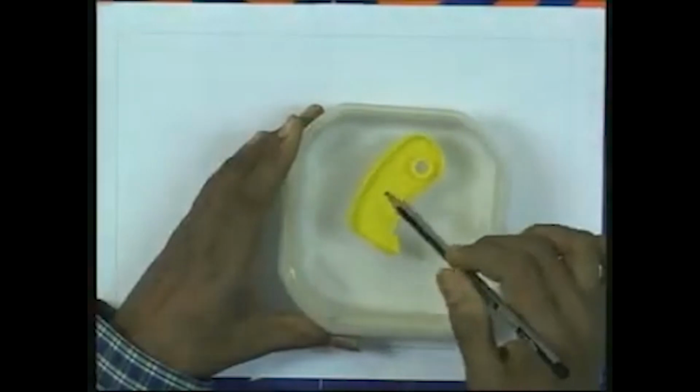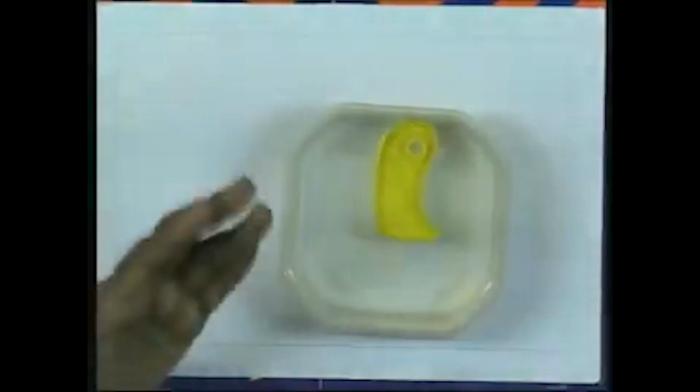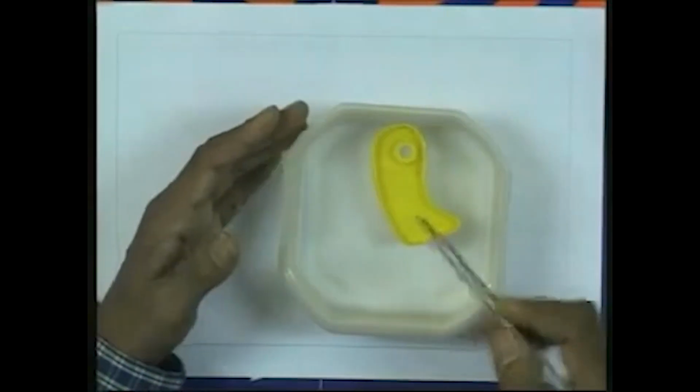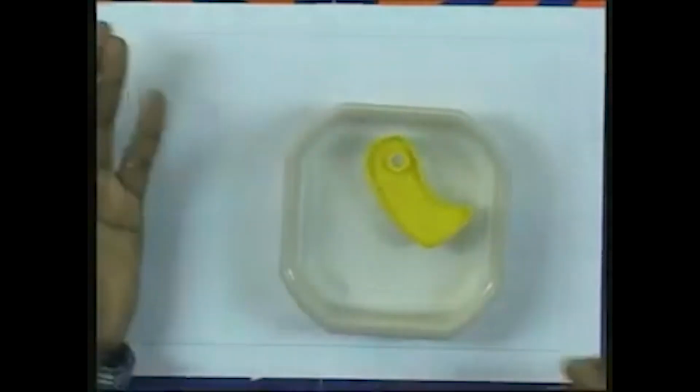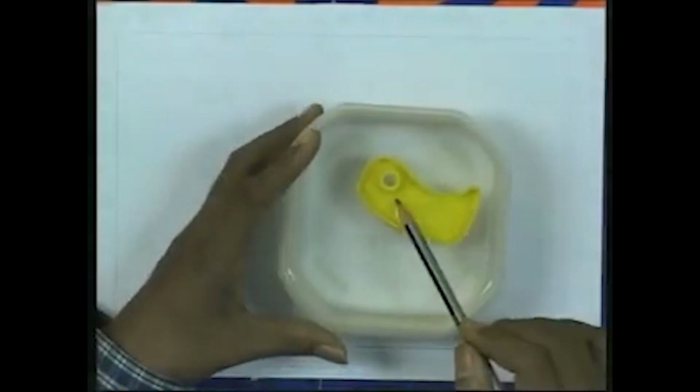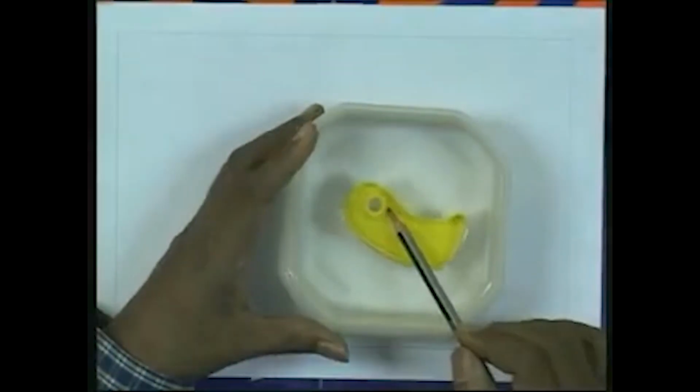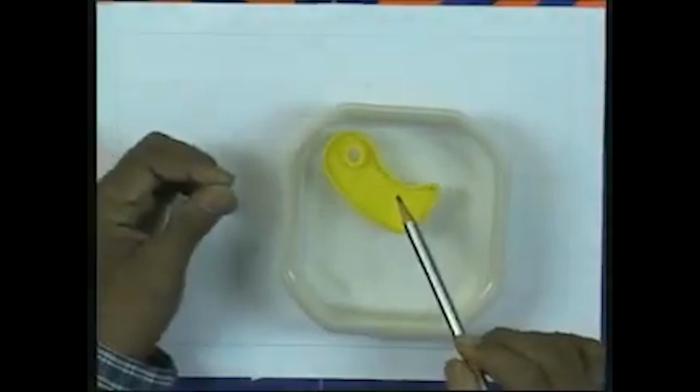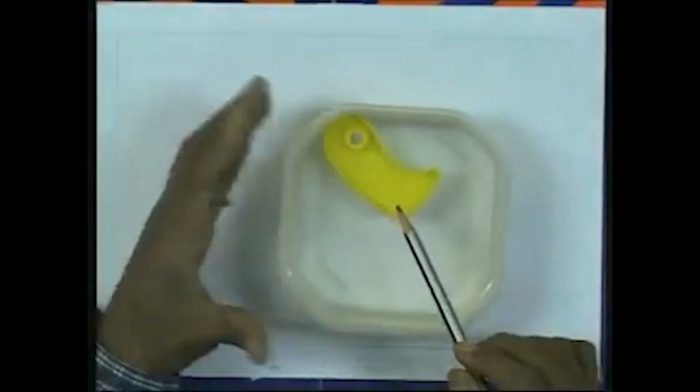You can see that there is some force acting on its surface, that is why it is floating. So either it can be submerged or it can be floating. This force is called the buoyant force. The buoyant force will generally be equal to the specific weight of the fluid multiplied by the volume of the body, whether it is partially submerged or fully submerged.